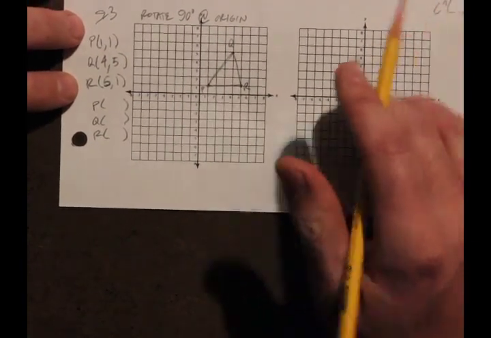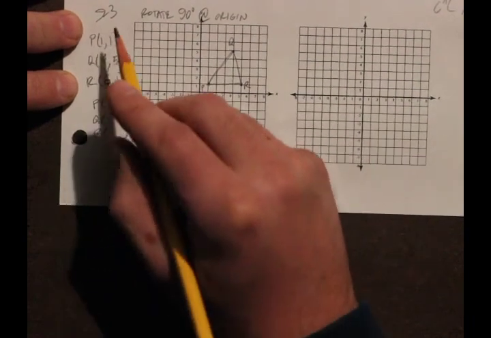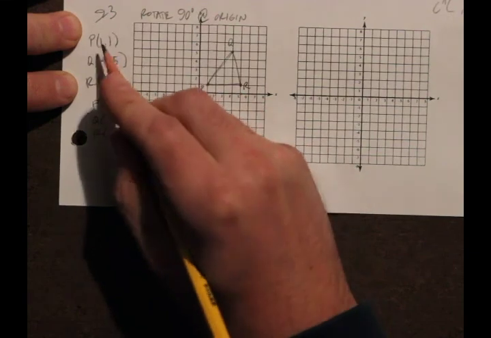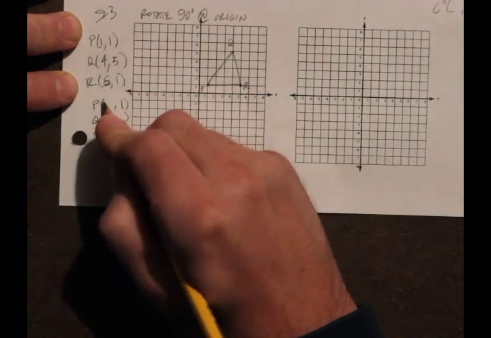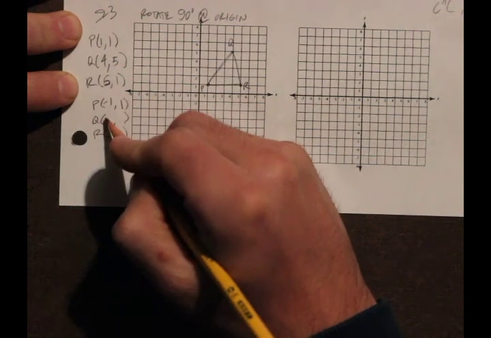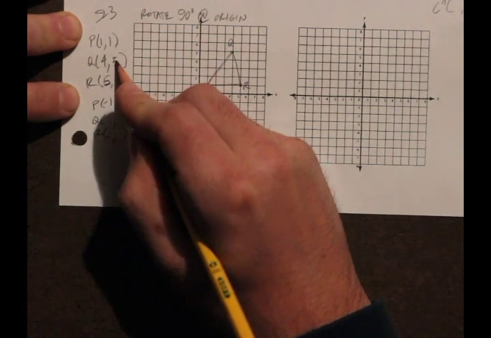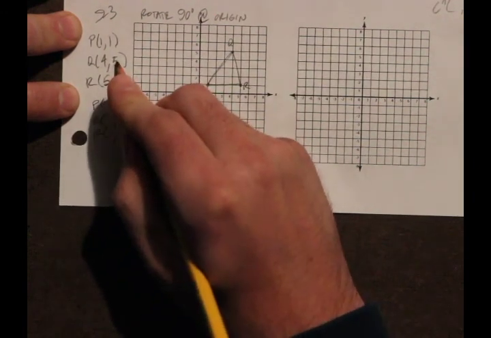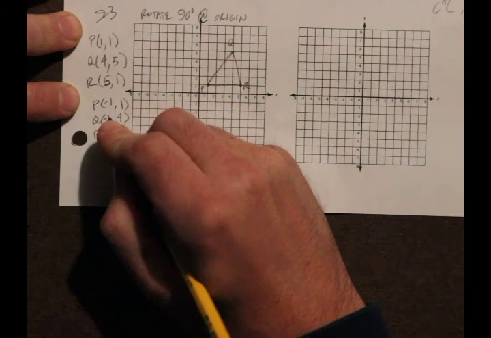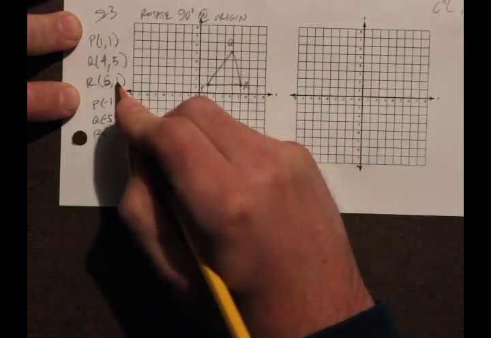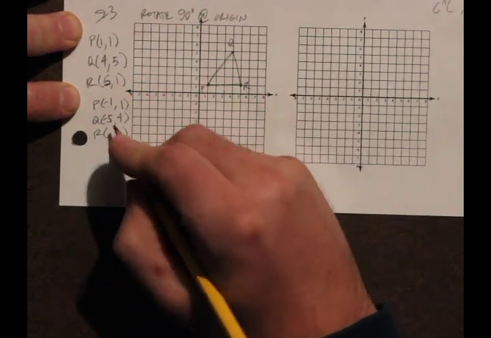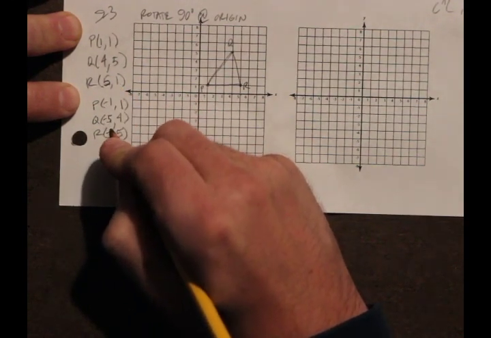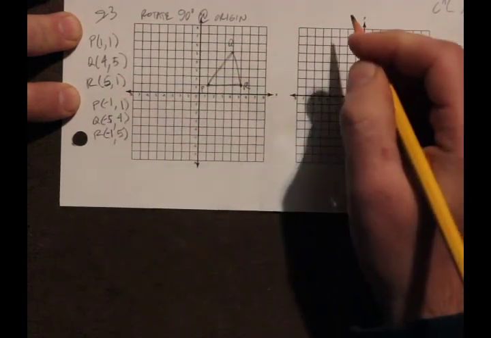And I'll tell you another trick that you can do as well if that's hard to remember. So take my x value, make it my new y value. Take my y value, change the sign, that's my new x value. Now for Q, take my x, which is 5, make it my new y value, take my old y value, and make it my new x value after I do the opposite.